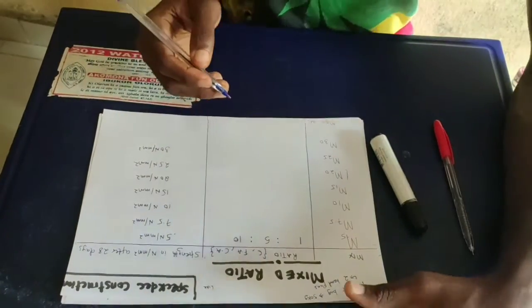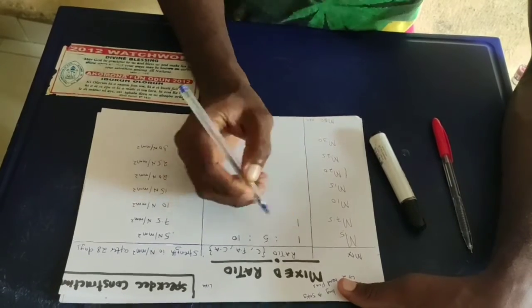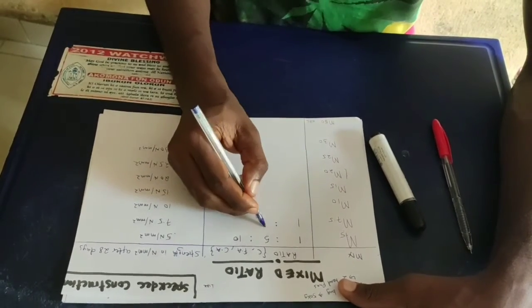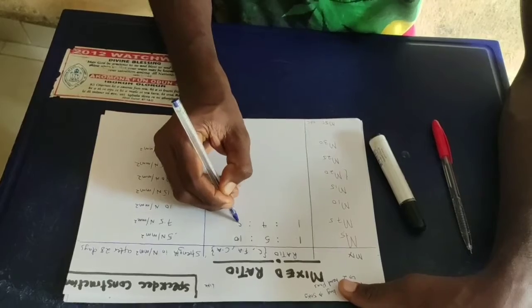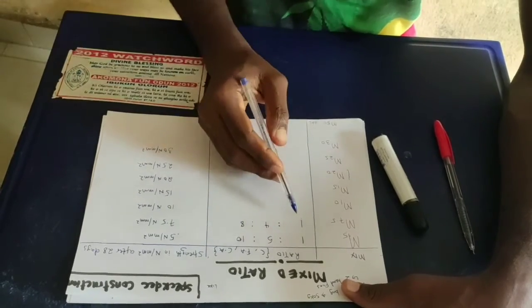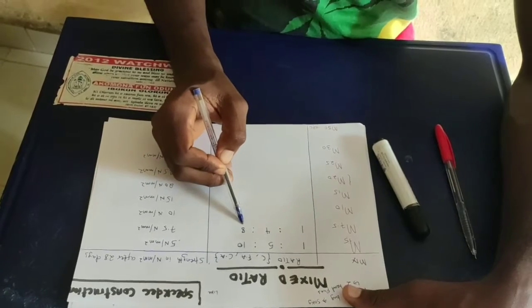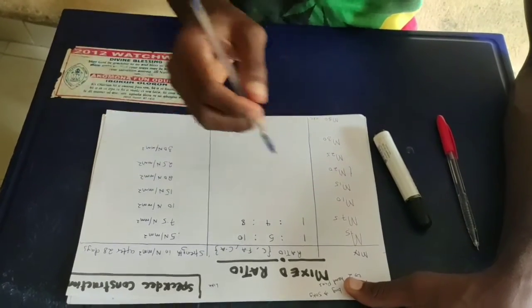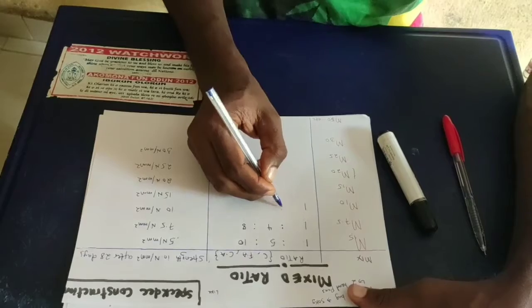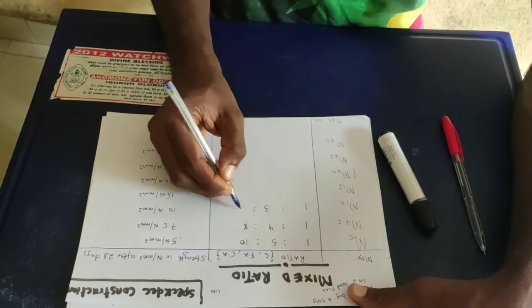So for M7.5, you have 1 is to 4 is to 8. Okay, so for every 1 part of cement, you have 4 parts of sand and 8 parts of gravel, coarse aggregate. Now for M10, you have 1 is to 3 is to 6.